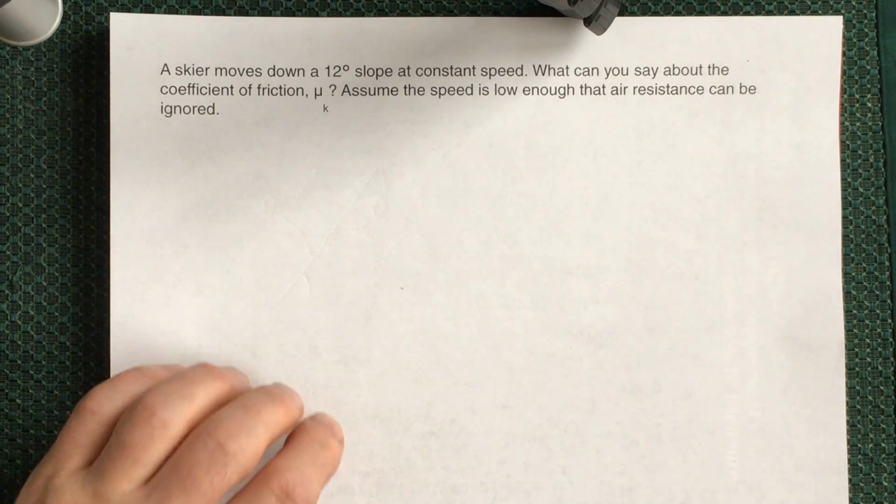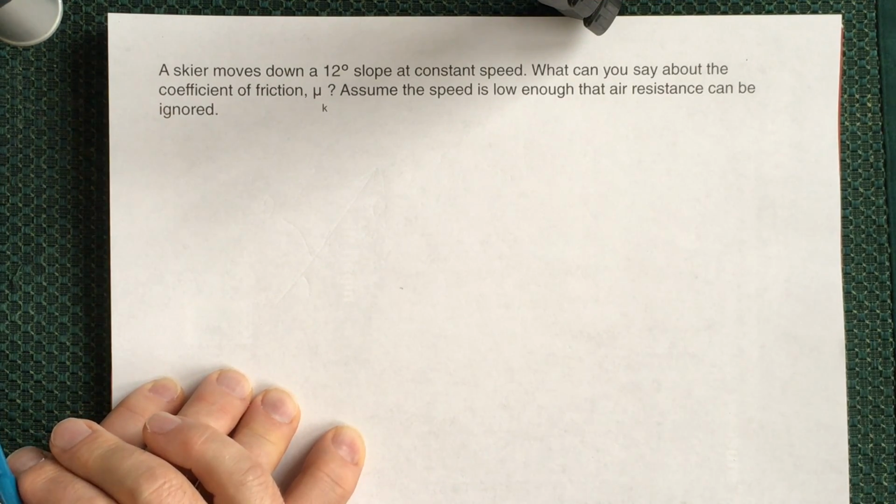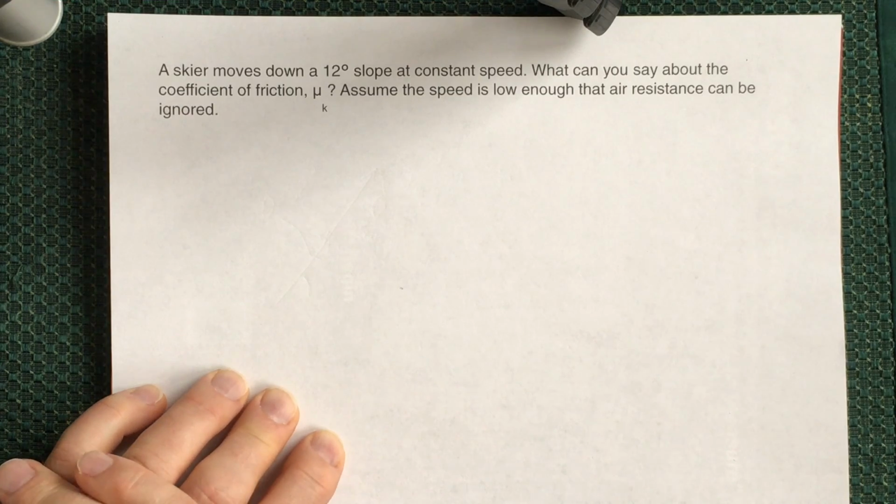Skier moves down a 12-degree slope at a constant speed. What can you say about the coefficient of friction mu k? Assume that the speed is low enough that air resistance can be ignored. Again, this is a typical dynamical problem in which we have friction.